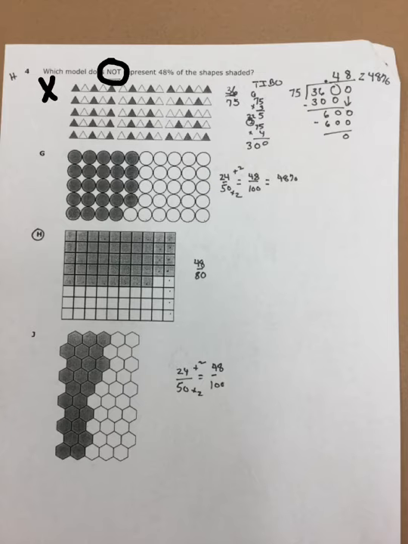Next, I looked at G. When I counted the dark circles, the shaded circles, there were 24 shaded ones, and there were 50 total. So when I looked at that, I know I need to make that equal to 100. That would be the easiest way to find the percent. So 50 times 2 is 100, and 24 times 2 is 48. That equals our 48 right here, 48%. I'm looking for something that does not represent 48%, so I know that G is not my answer either.